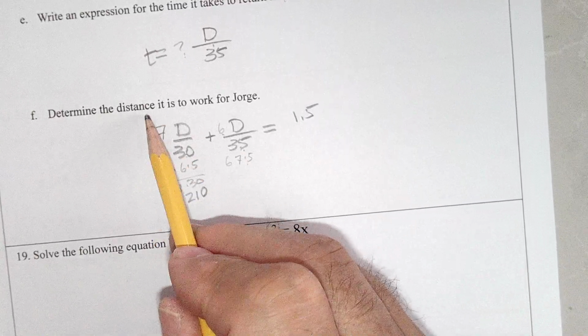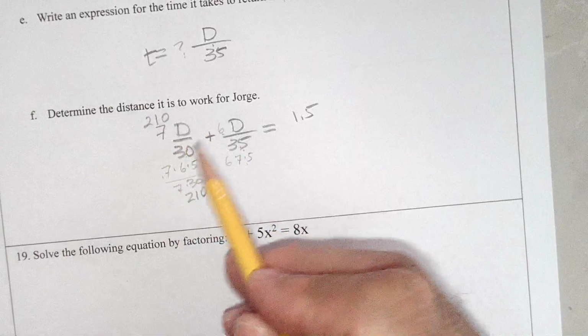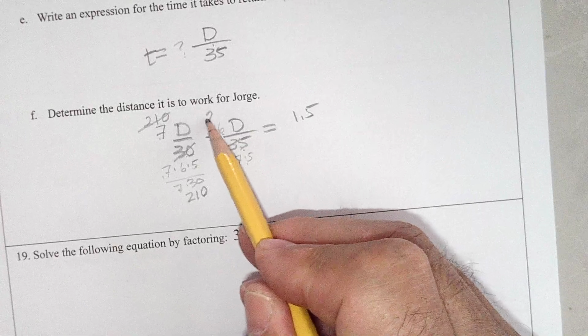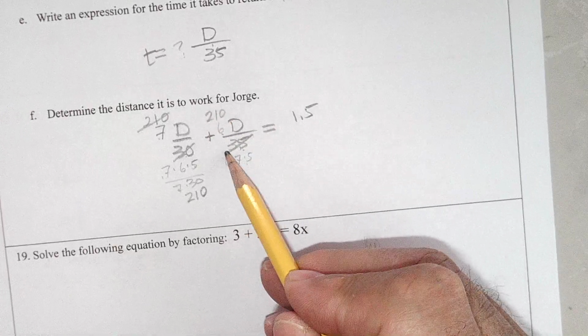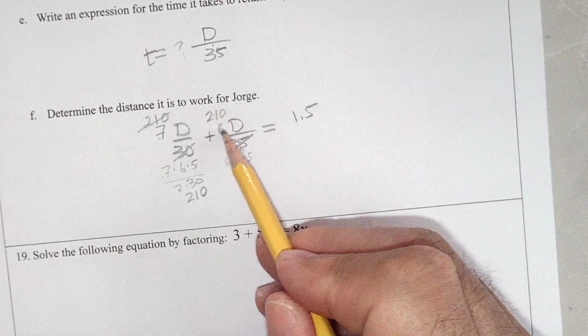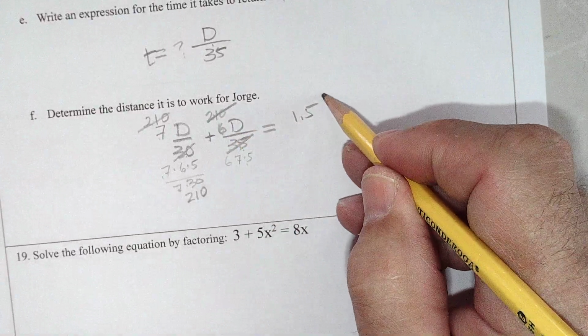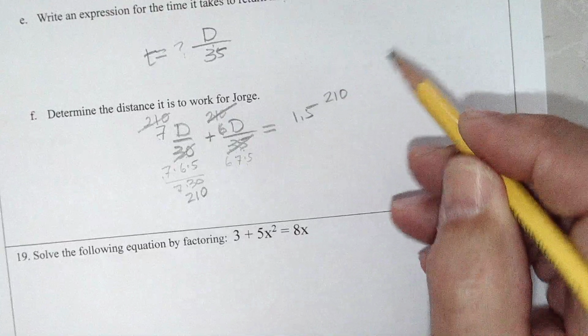So if I multiply by 210, 30 goes into that 7 times. If I multiply by 210, 35 goes in that 6 times. And I multiply this by 210.